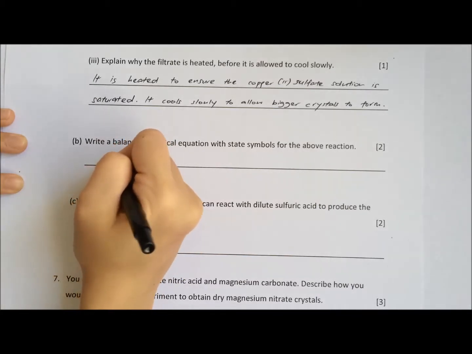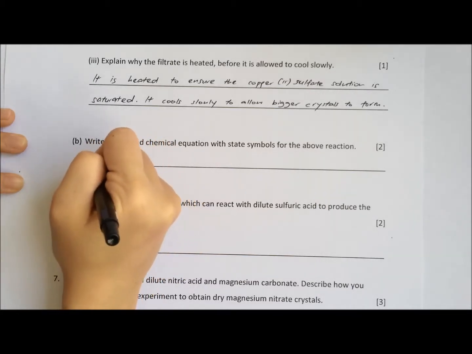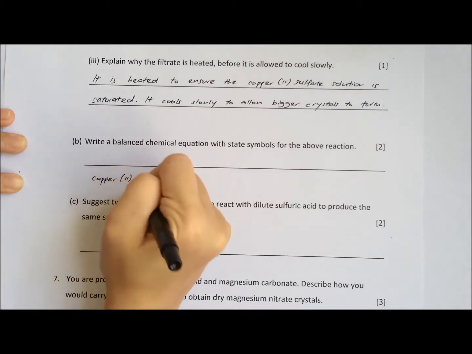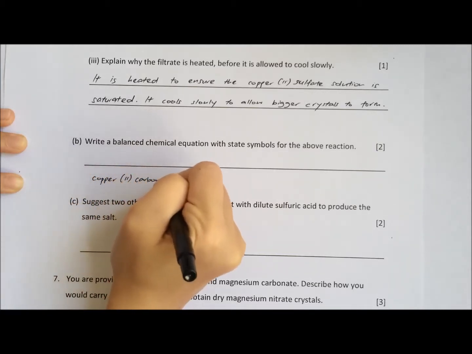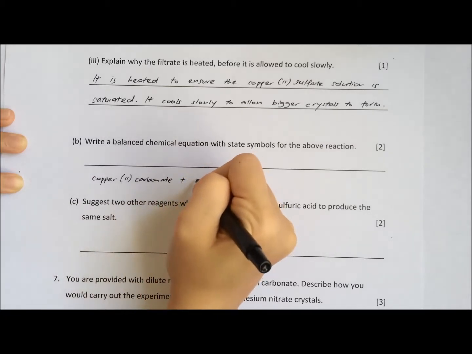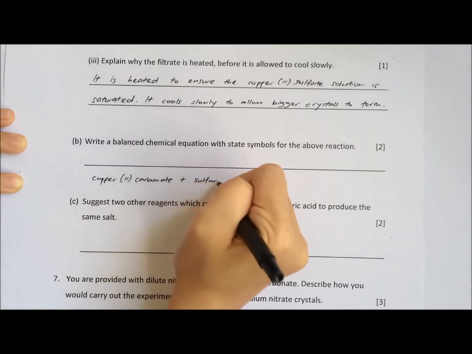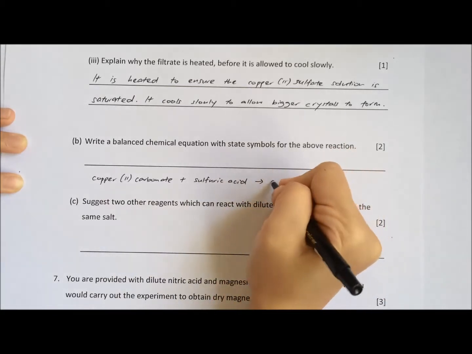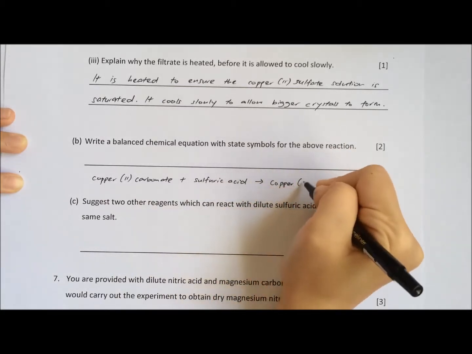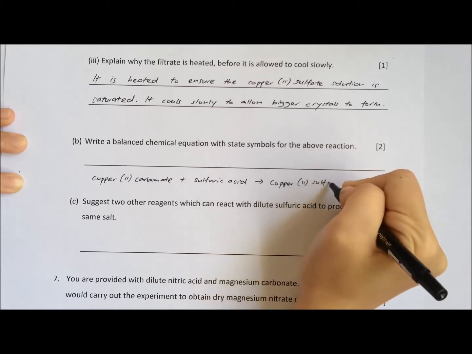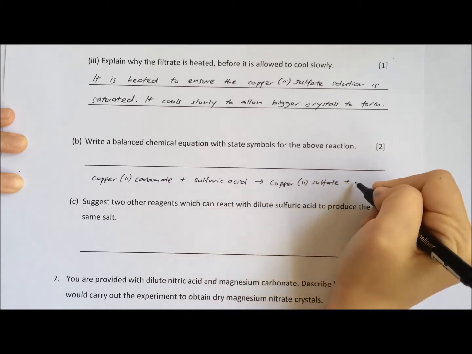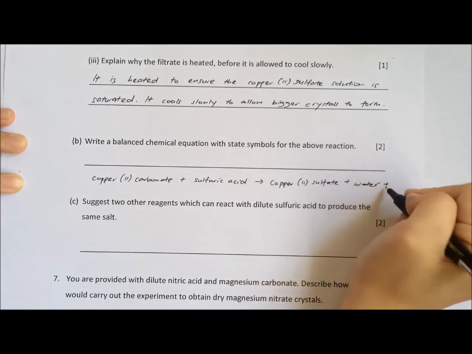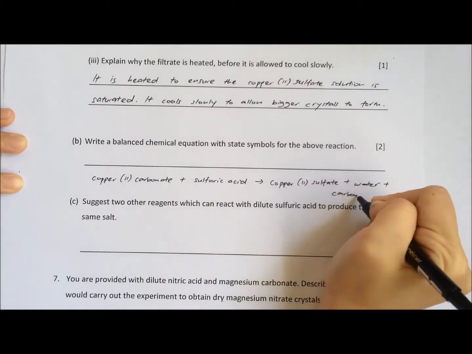For part B, it says write a balanced chemical equation for the above reaction. So before we do that, we write the word equation so we know what's happening. So what happened was we added copper 2 carbonate to sulfuric acid. So this is a metal carbonate and acid reaction. So I get copper 2 sulfate plus water plus carbon dioxide gas.